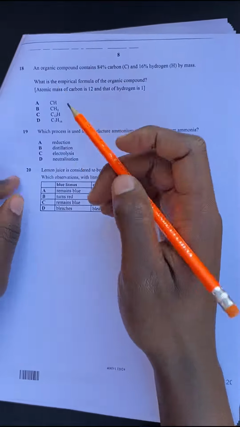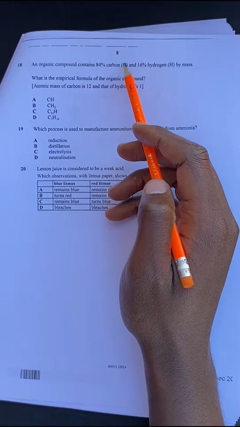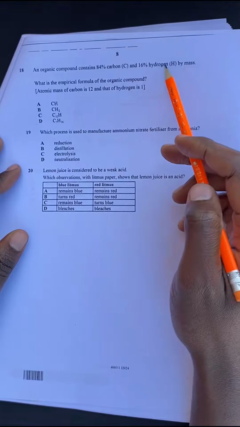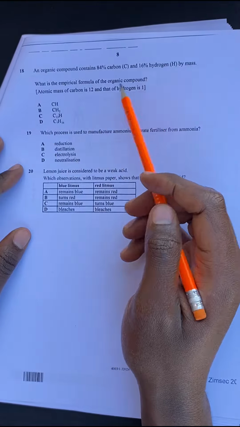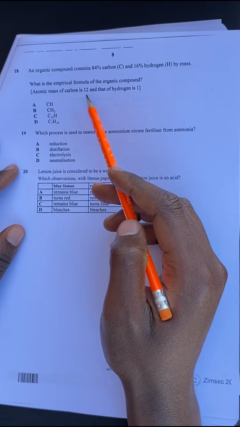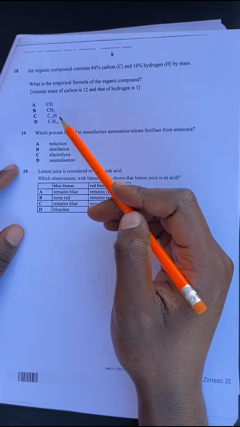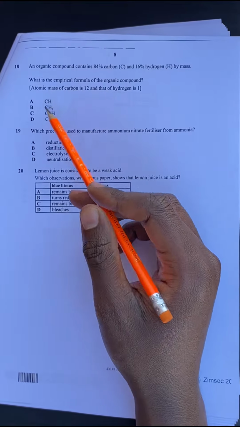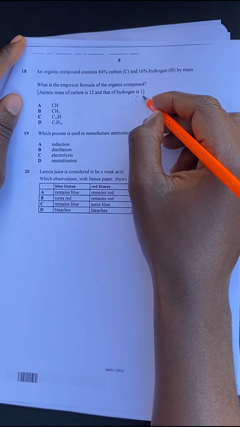Question 18. An organic compound contains 84% carbon and 16% hydrogen by mass. What is the empirical formula of the organic compound? You are also given the atomic mass of carbon is 12 and that of hydrogen is 1. So here it requires us to calculate the empirical formula. For calculating the empirical formula, you can just construct a standard table.